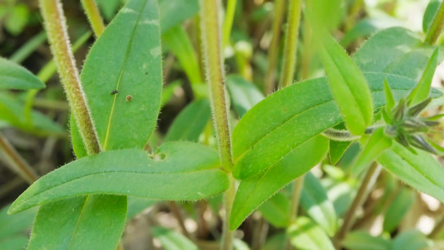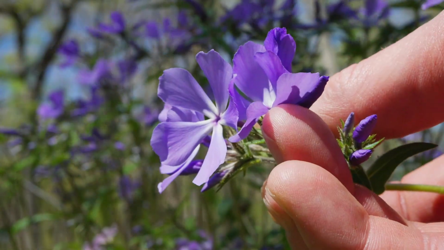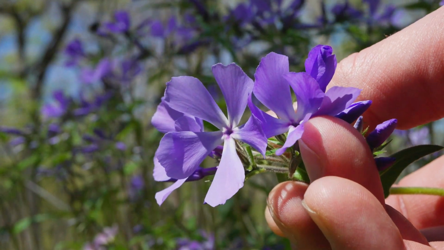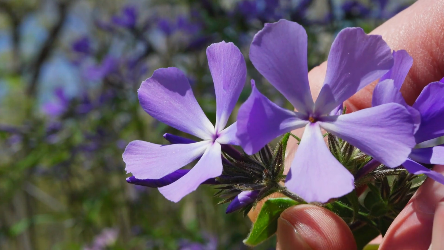The leaves are lance-shaped and arranged oppositely along the stem. The stamens and pistil are located inside the center opening of the corolla and can't be seen without dissecting the flower.